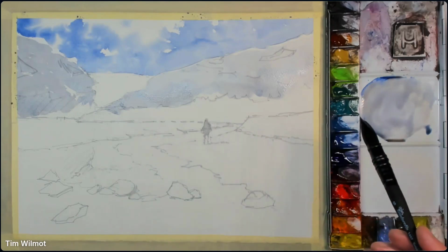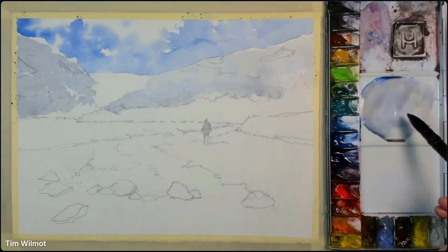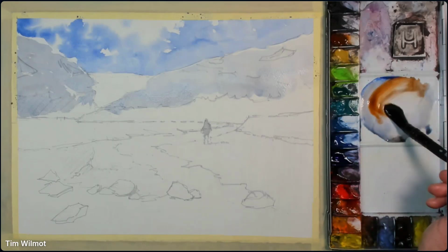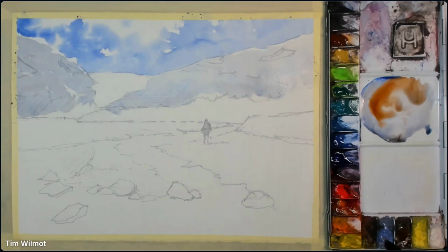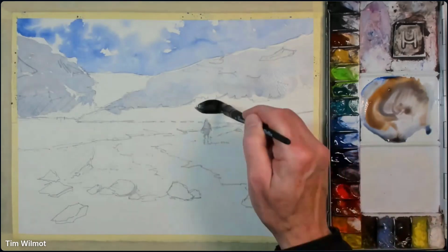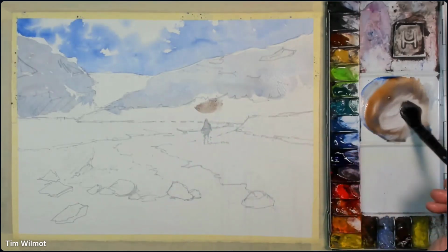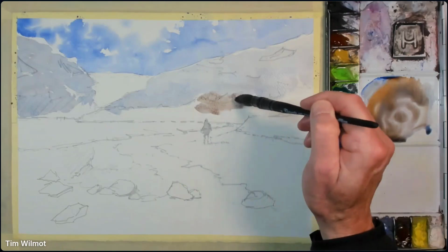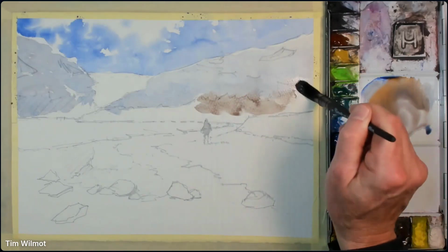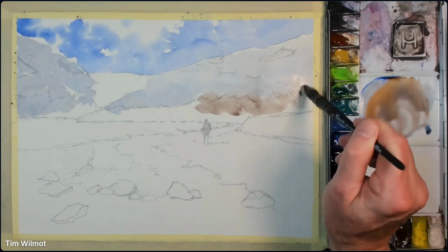And those trees, they're going to be more of a sort of browny color. I'm going to mix a little bit of lavender with that burnt sienna to get the color, that sort of middle value color of the trees.